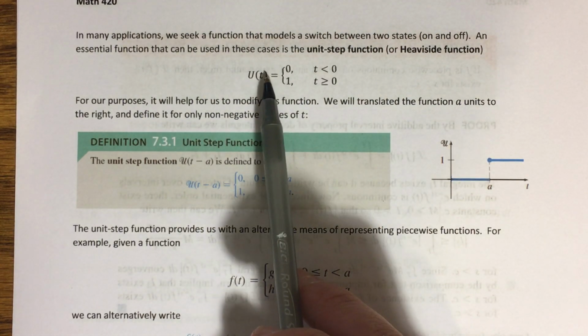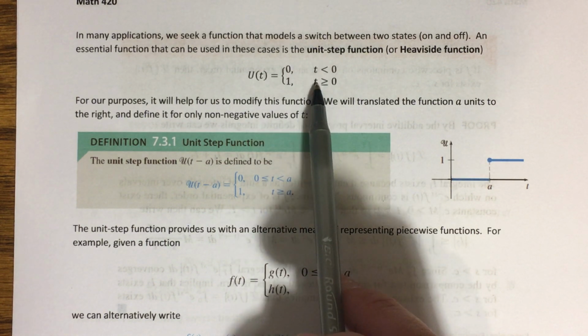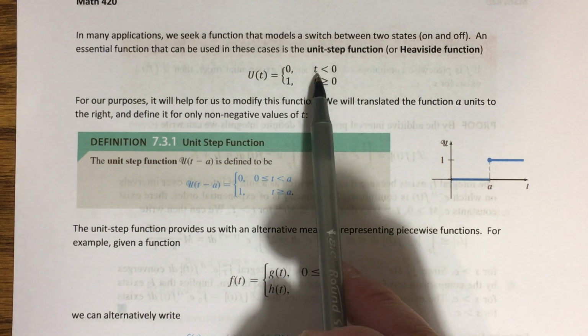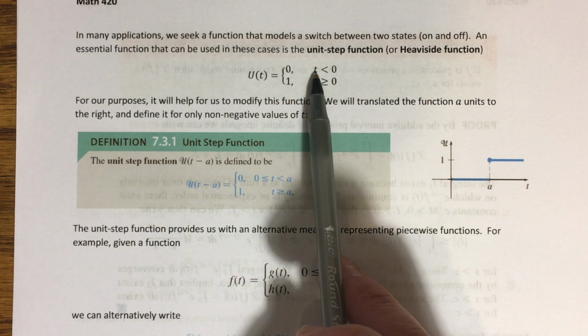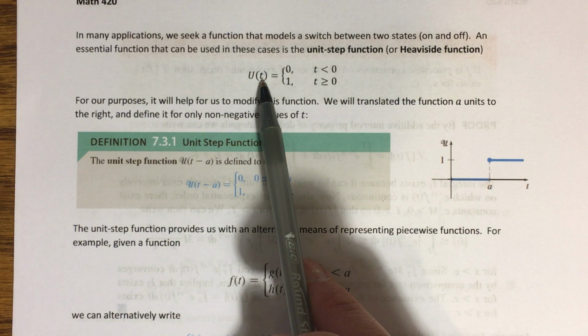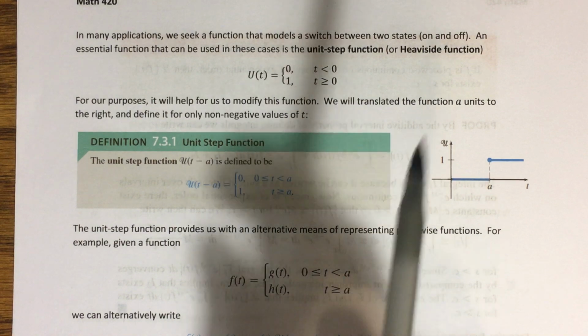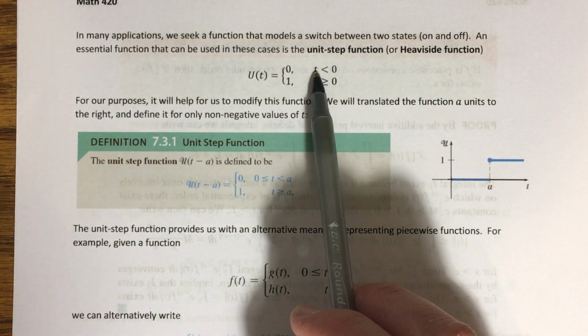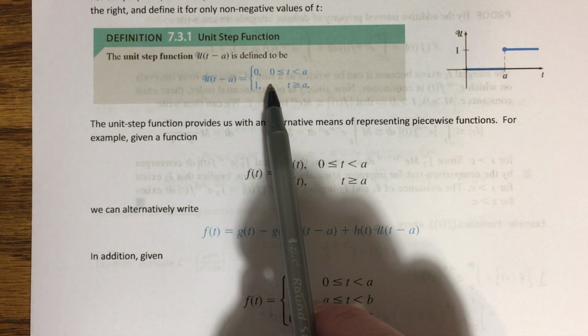And so if we were to substitute t minus a into this function, doing the same for these t's as well, and then solving, we would get that u of t minus a is equal to 0 when t is less than a, and u of t minus a is equal to 1 when t is greater than or equal to a. And then if we also require up here that t be greater than or equal to 0 in addition to that, we end up with this definition for our unit step function. Okay, so this is the one we're actually going to be using.